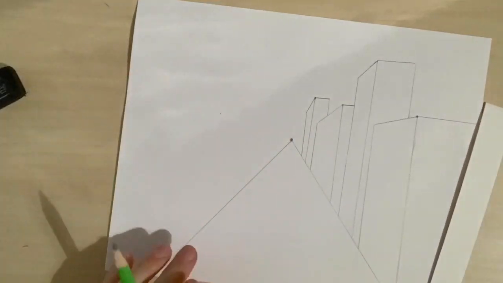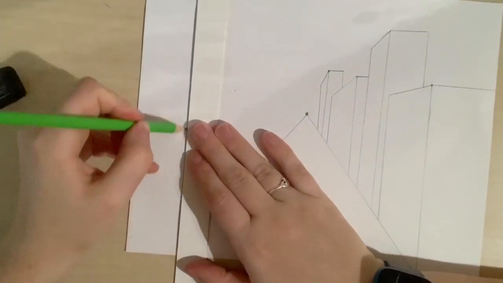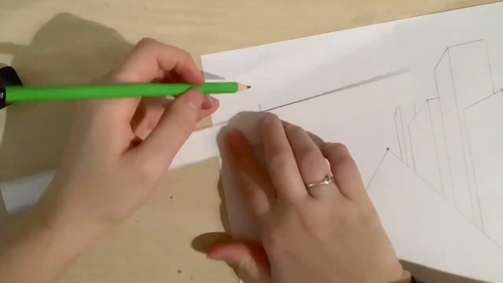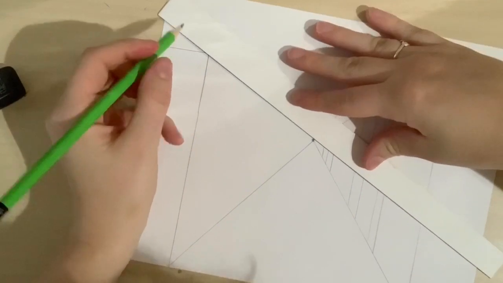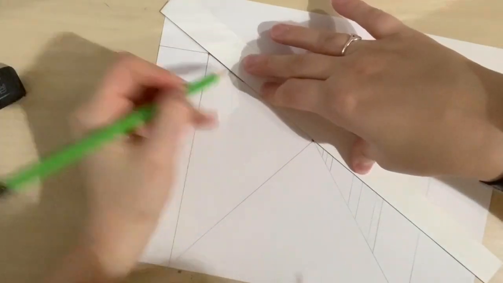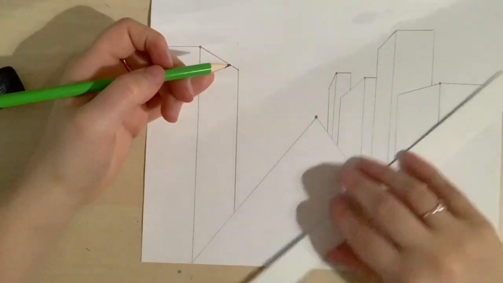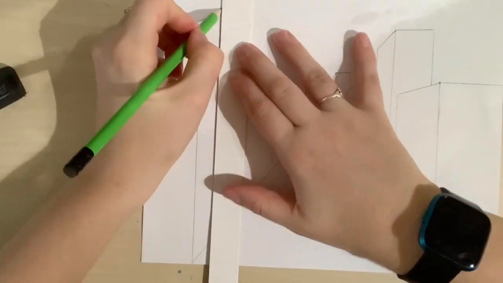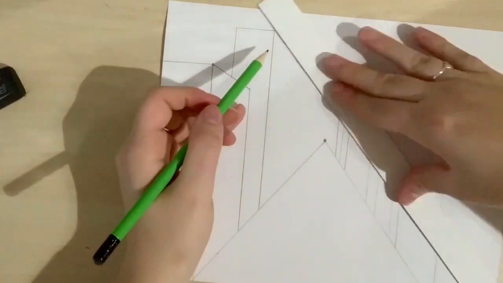So I did that all on one side. I'm going to do the same on the other. So just the same thing, the rectangle first, and then connect your top corner to that vanishing point and then go straight down for the other side of the street. And I'm just going to keep going until I reach the end of this side of the street.